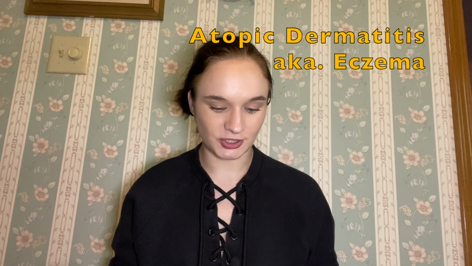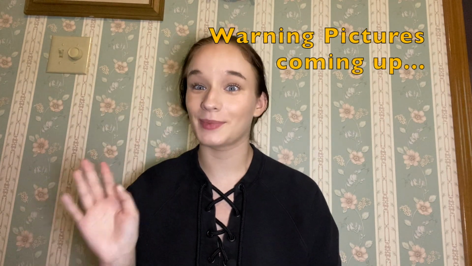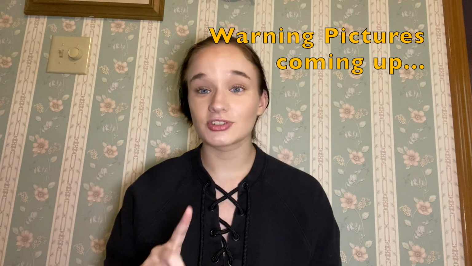The first type of dermatitis we're going to go over is atopic dermatitis. This is also known as eczema, as you probably learned about in my last video. It's usually inherited and develops usually in infancy. You can develop it over time, but it's usually inherited and you get it in infancy, which is probably why they classified my skin conditions as eczema, because I developed them when I was a toddler.